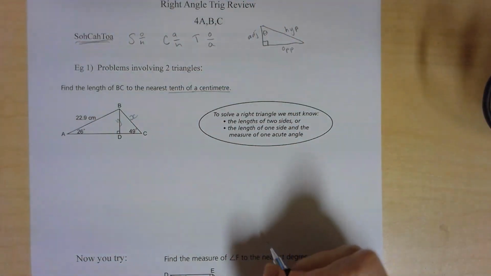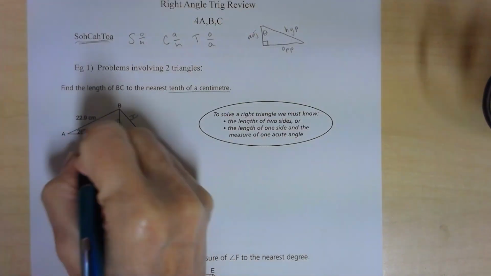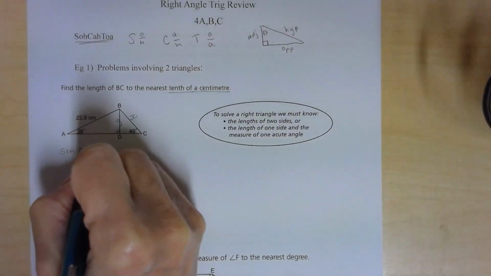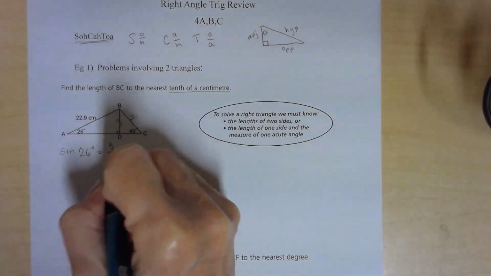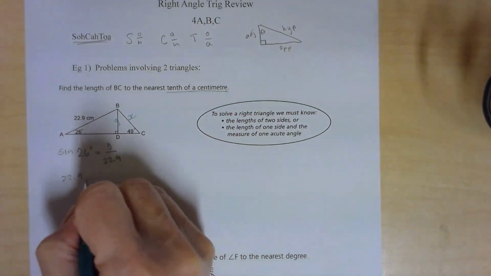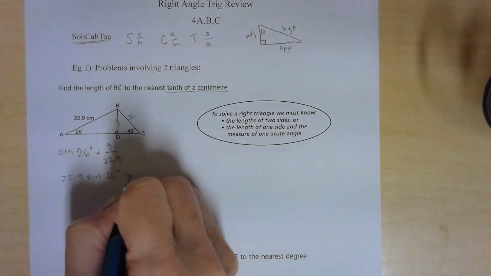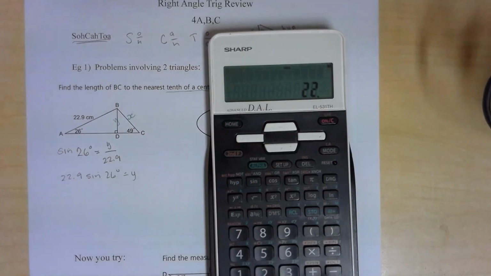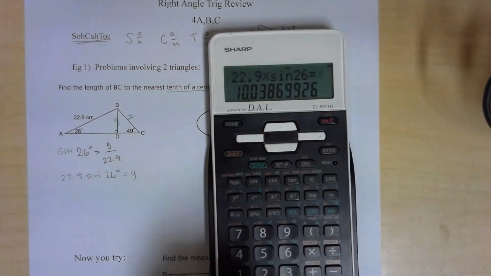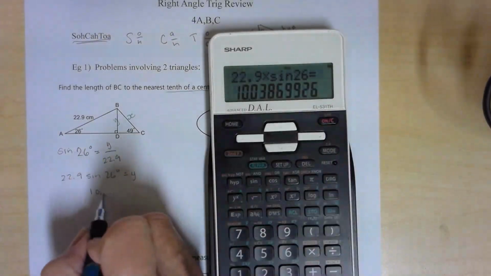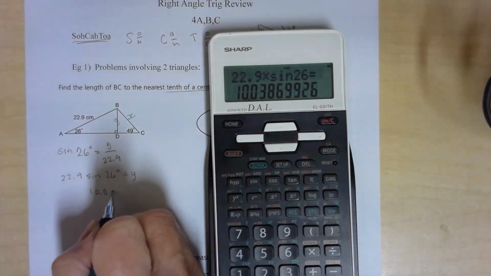Okay, I had to run and get a calculator. So I'm going to find this common side. That's opposite over hypotenuse. So I do sine 26 degrees equals opposite over hypotenuse, and so I have to multiply by that. I typed that in my calculator earlier, but I'll just do it one more time. 22.9 times sine 26 will give me 10 point, now if it's to the nearest tenth I have to round to there, so it's 10.0 centimeters.